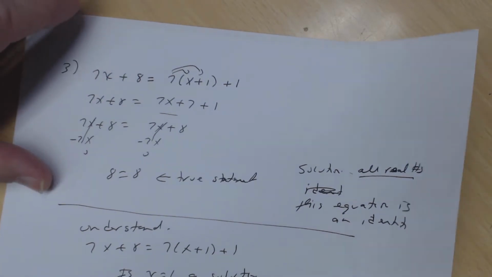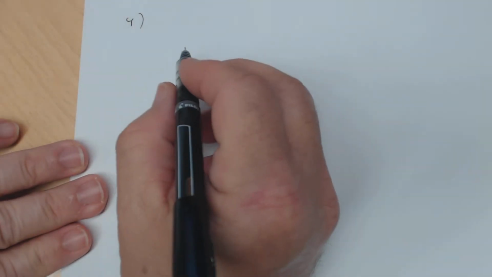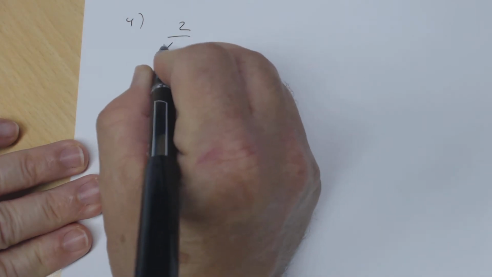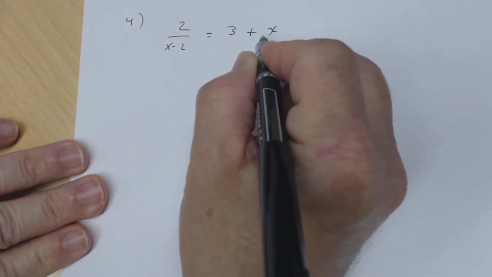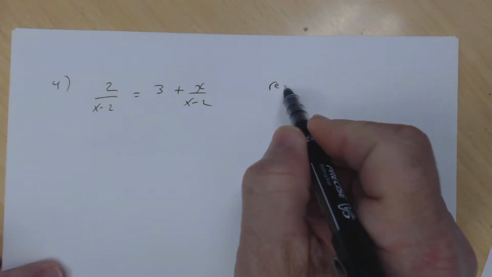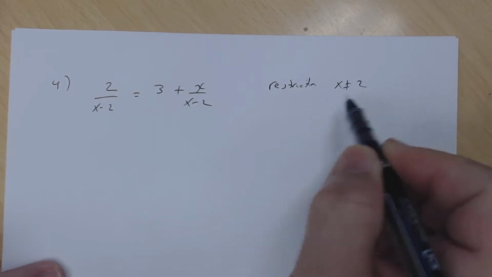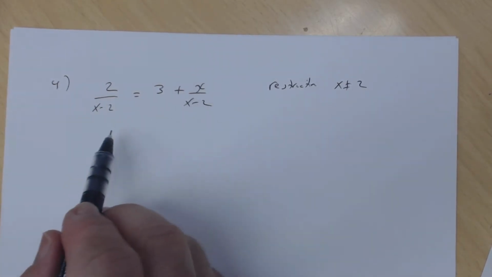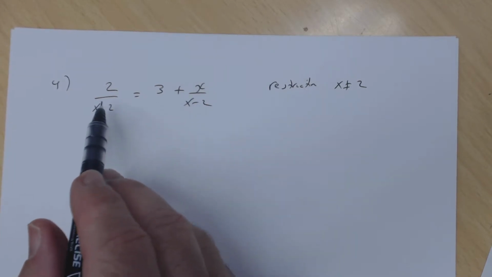All right, now let's look at this one. Number 4. Suppose you had 2 divided by x minus 2 equals 3 plus x divided by x minus 2. First of all, let's look at the restriction. The restriction is that x is not equal to 2, because 2 makes both of these denominators 0, and that's the only number that you can't use.